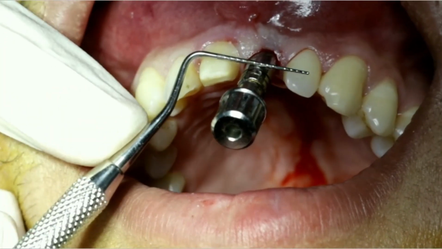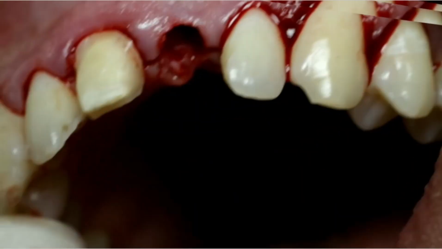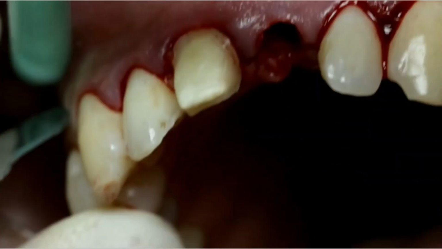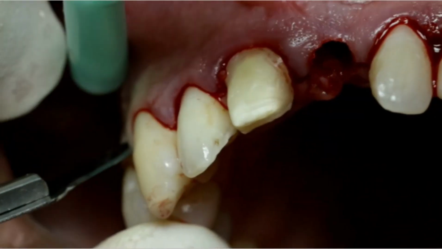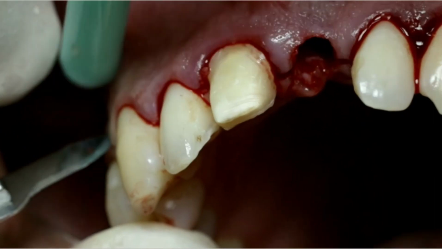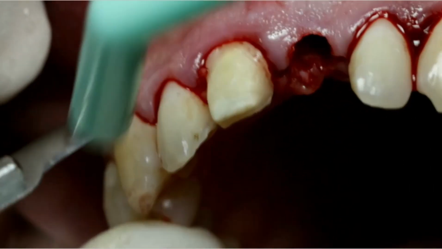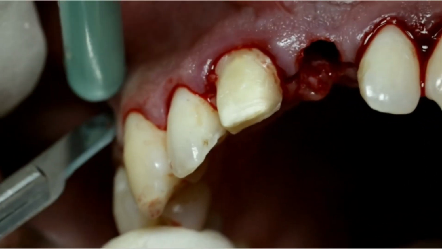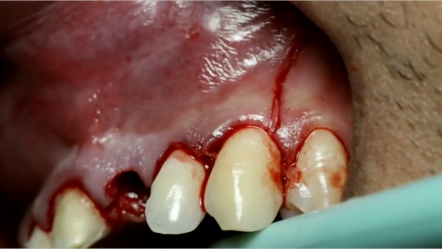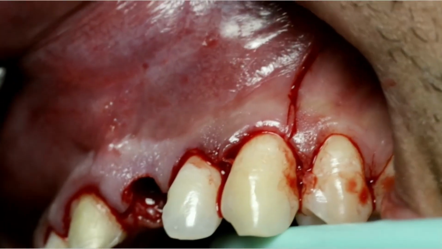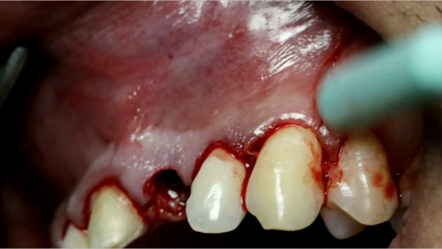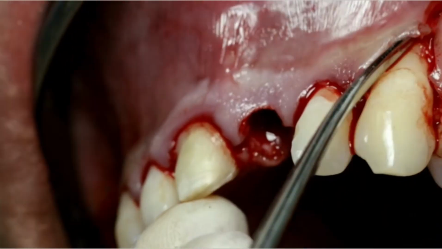But this case needs ridge augmentation, so we start our ridge augmentation procedure and make our flap design with two vertical releasing incisions, reflection of the labial flap, and exposing of the bone deficiency area.